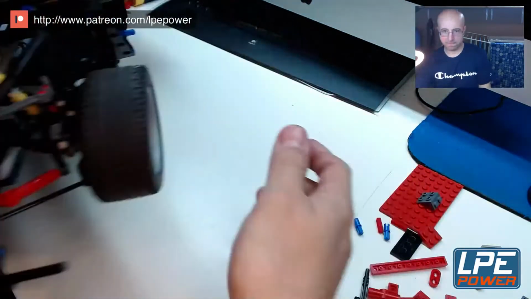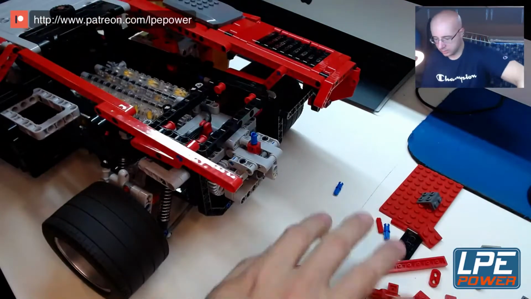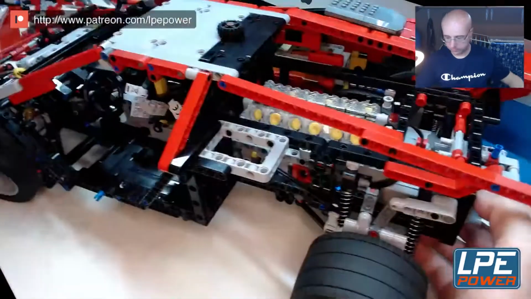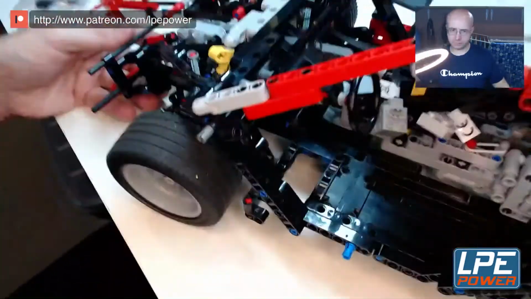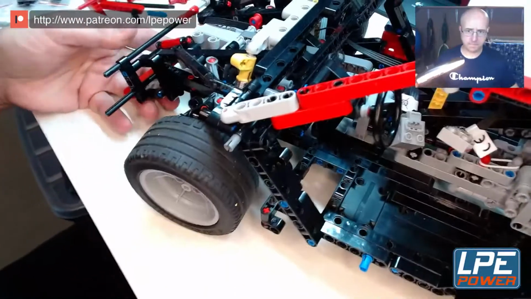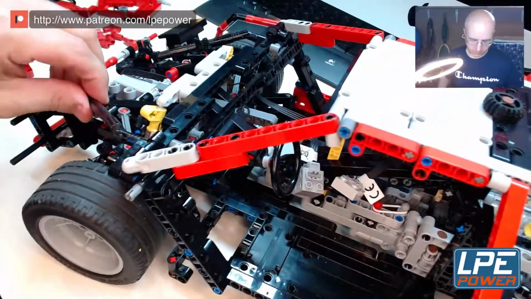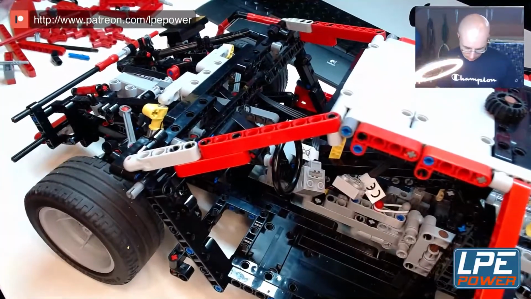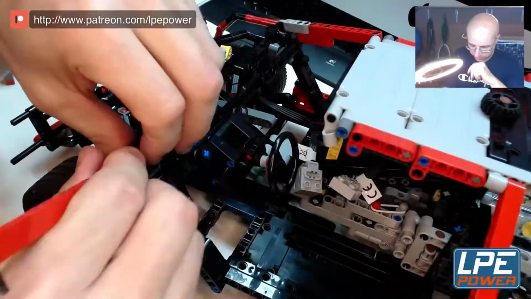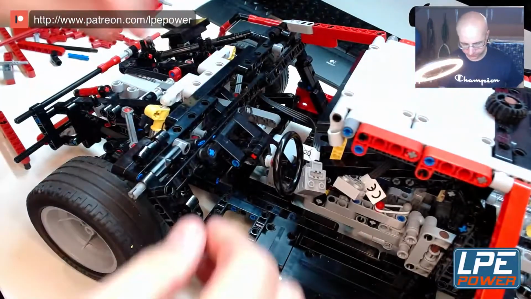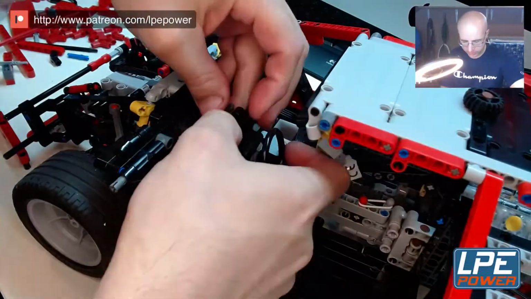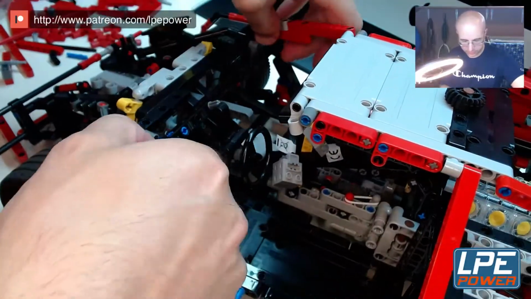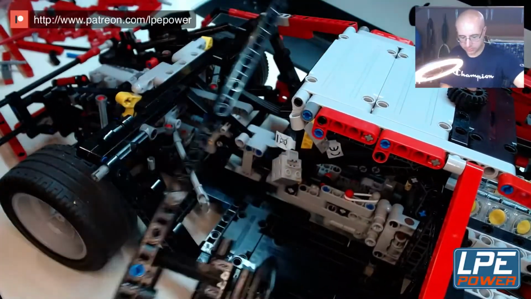Yeah, so we need to lose this here. Now we're gonna lose this here. And since we're gonna do this differently, I am going to disconnect the steering, because this is coming out as well.